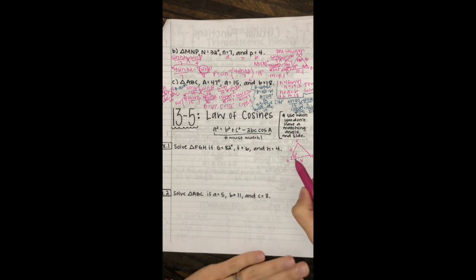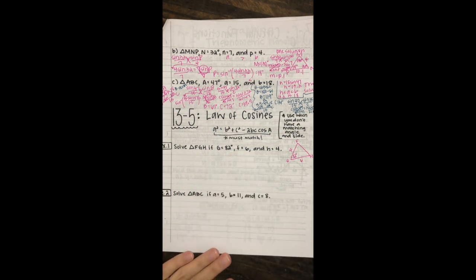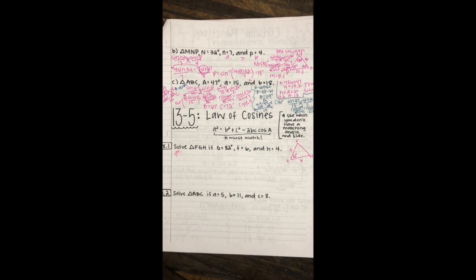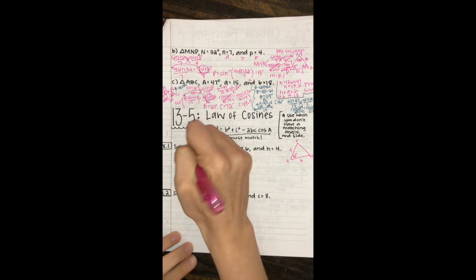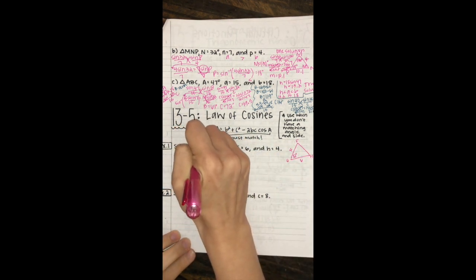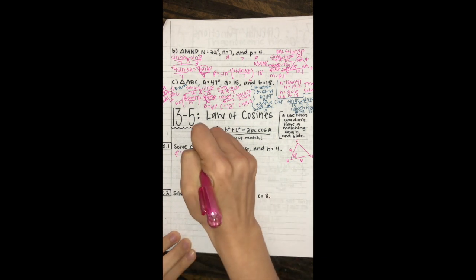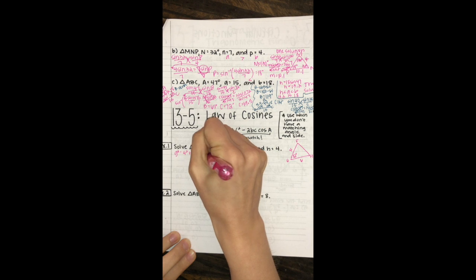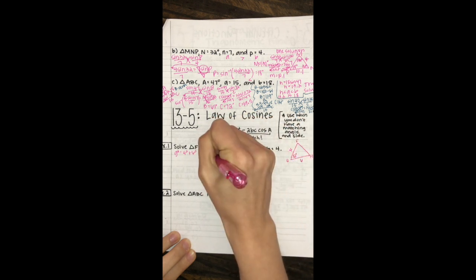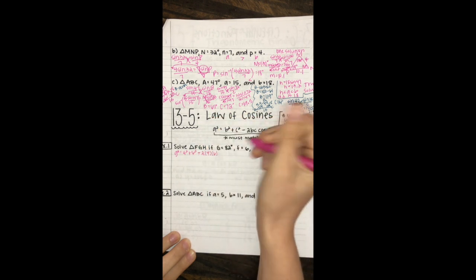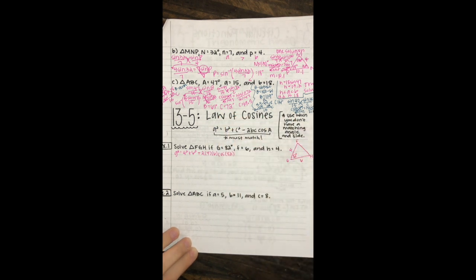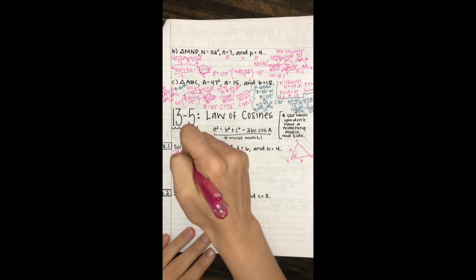What we're looking for, since we know angle G, is little g right here. So that will be our A. So we would say g squared equals 4 squared plus 6 squared, and the order doesn't matter, minus 2 times 4 times 6 times the cosine of angle G, which is 82. Then we would take the square root and then we would know g.